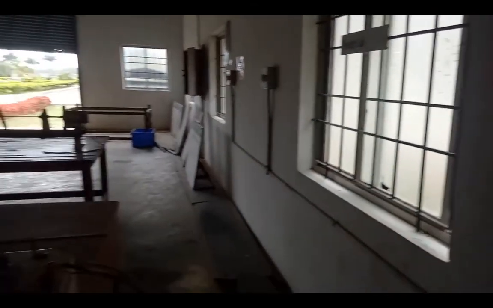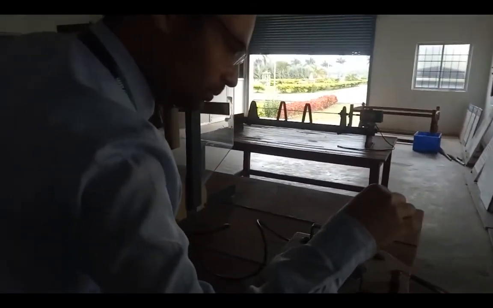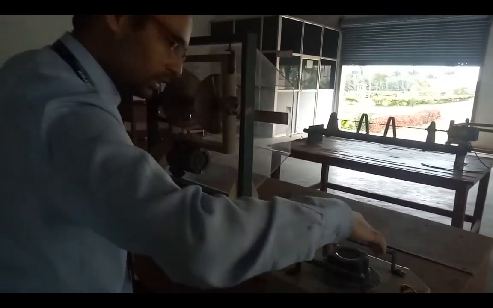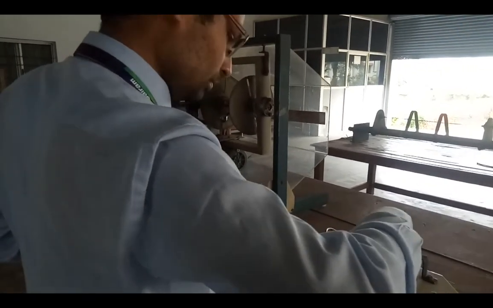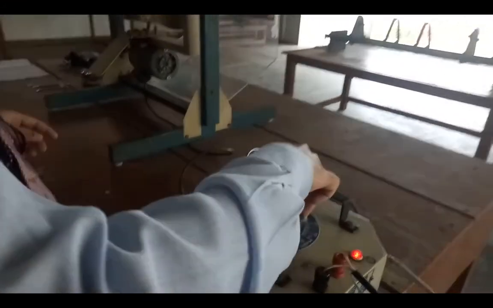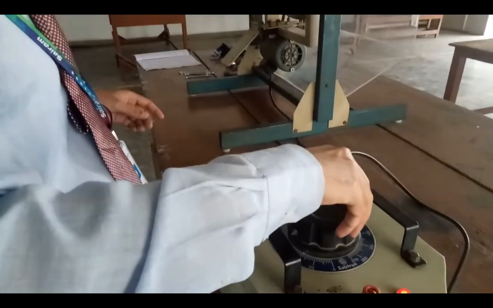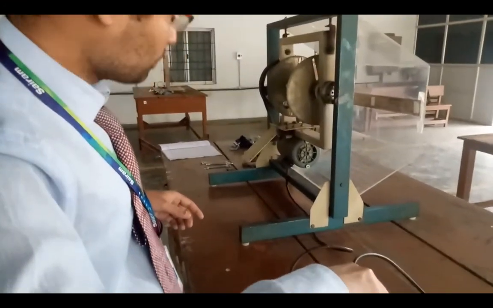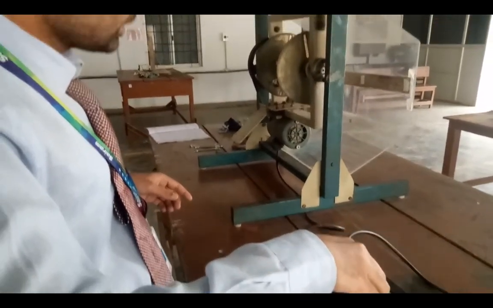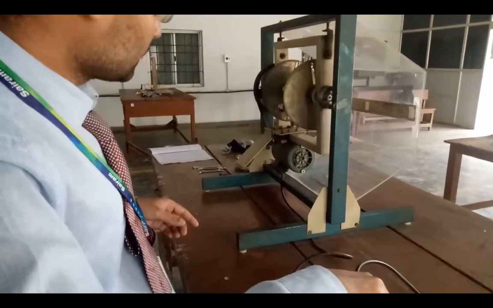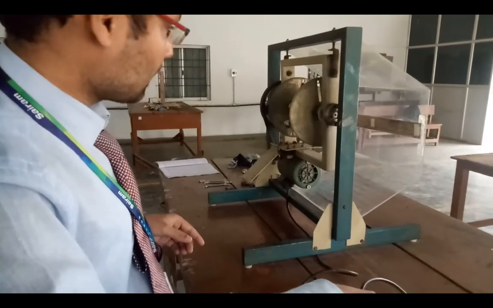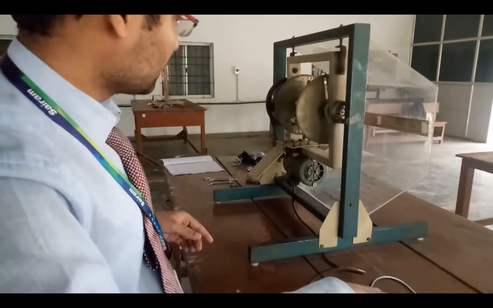Just give the speed here. Just increase the speed with the help of the dimmer starter, to observe the balancing of the masses. Don't suddenly give high speed, just give slow speed here.